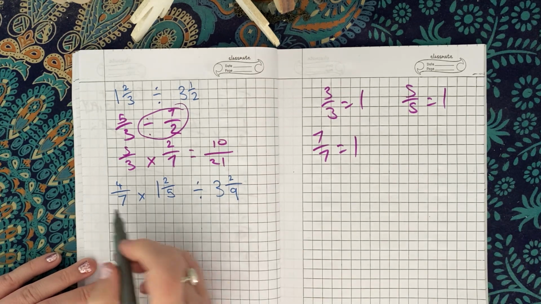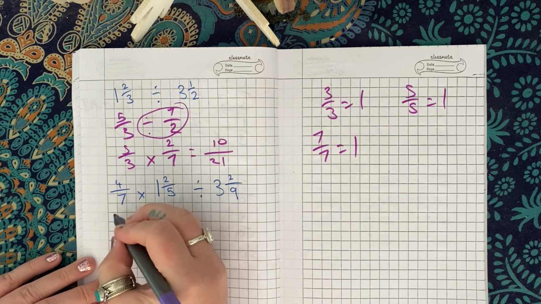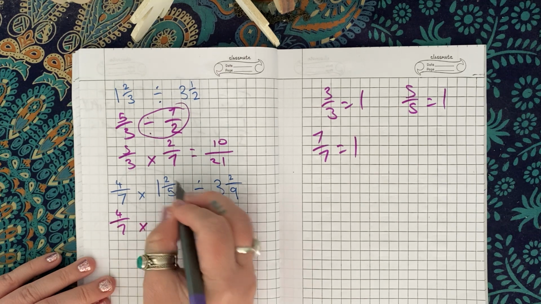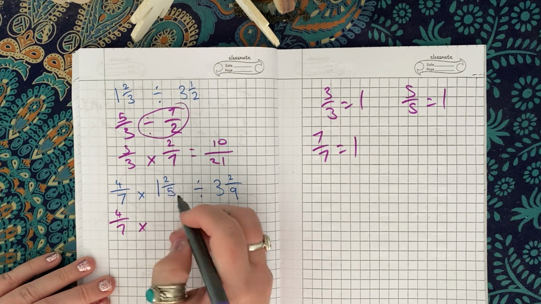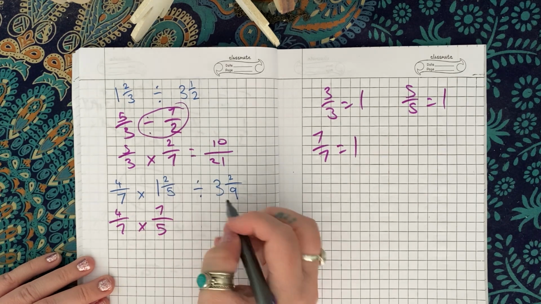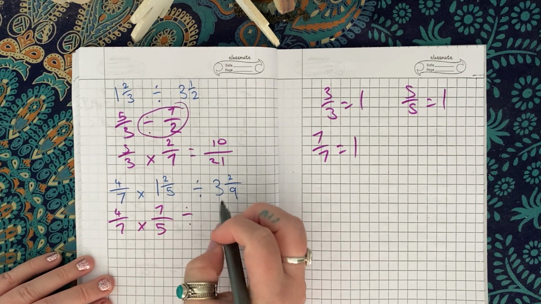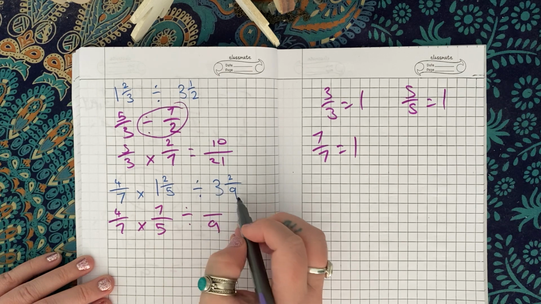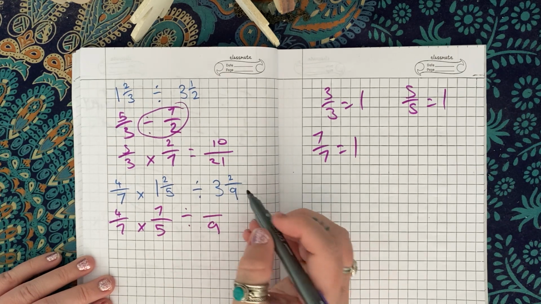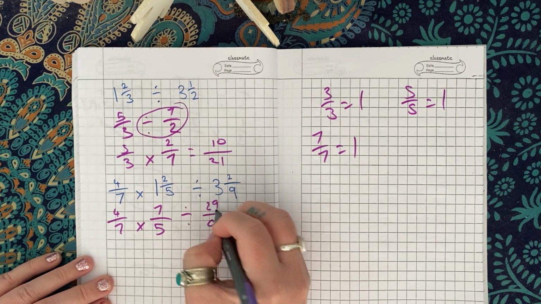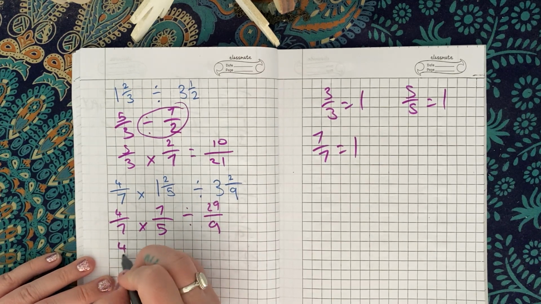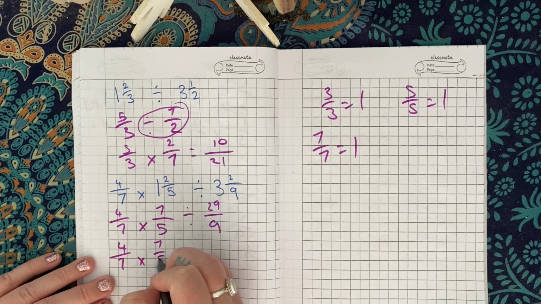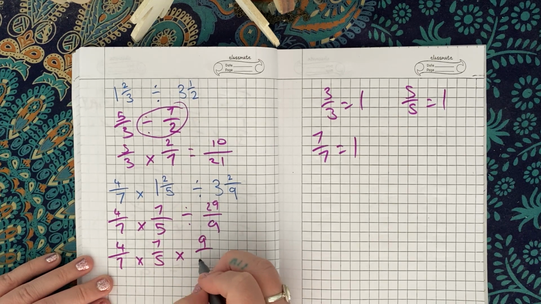So now I'm going to do exactly the same thing to this. So this one doesn't need changing. This one does. So 1 times 5 is 5. There are 5/5 in 1 plus 2. And same thing with this. I'm going to turn it into ninths. So 3 lots of 9 is 27 plus 2 is 29. And then I'm going to flip this upside down. So 4/7 times 7/5 times 9 over 29.